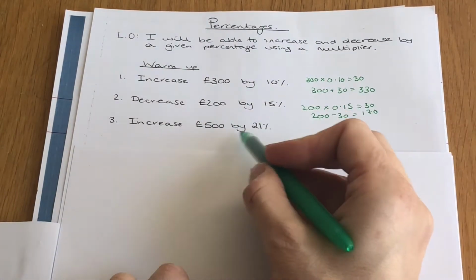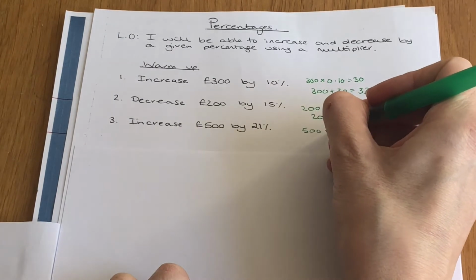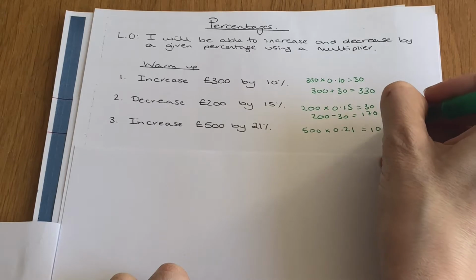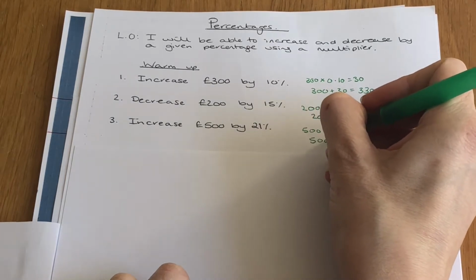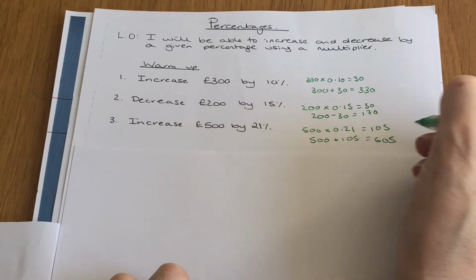Question 3, increase by 21%. So to find 21% of 500, I times by 0.21, which is 105. So to increase, I need to make it bigger. Add it on, gives me 605.